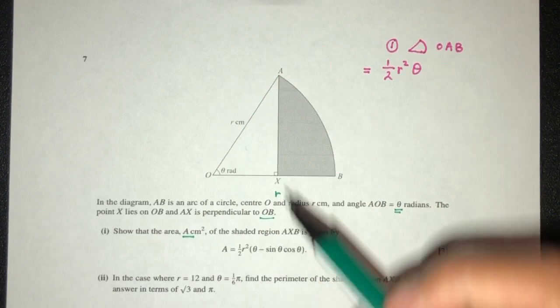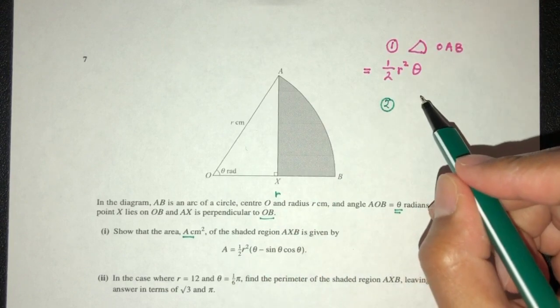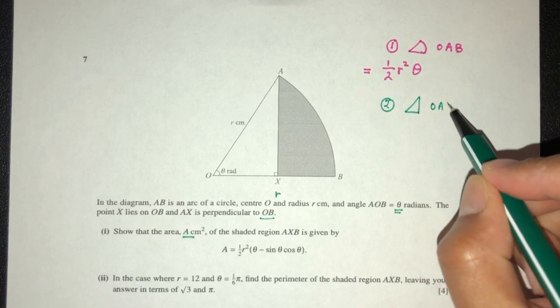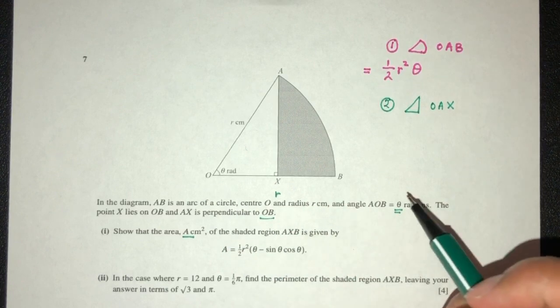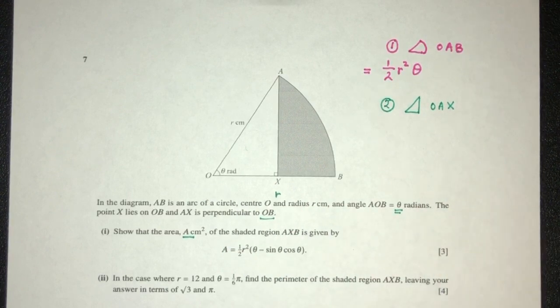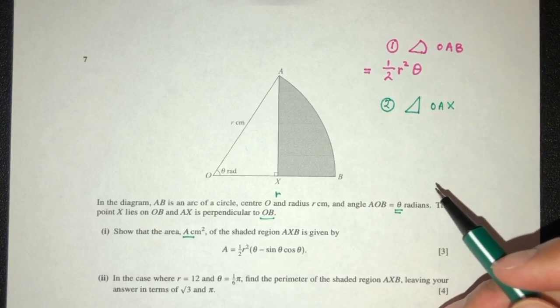this part. Now what is this part? As you can observe, it is simply triangle OAX. Now as we can see, this one is a right angle triangle. So how can you find the formula for a right angle triangle? I mean, not formula, but the area. My apologies. The area for the right angle triangle.